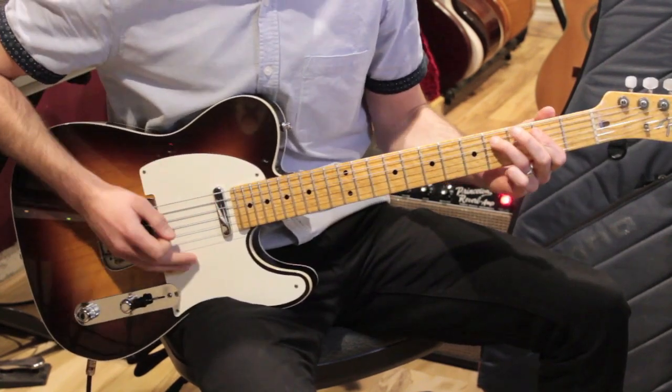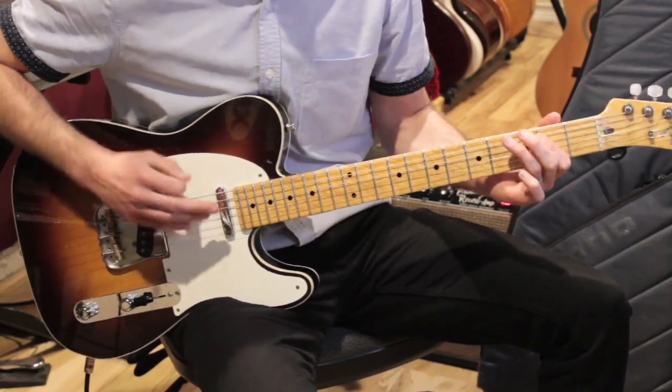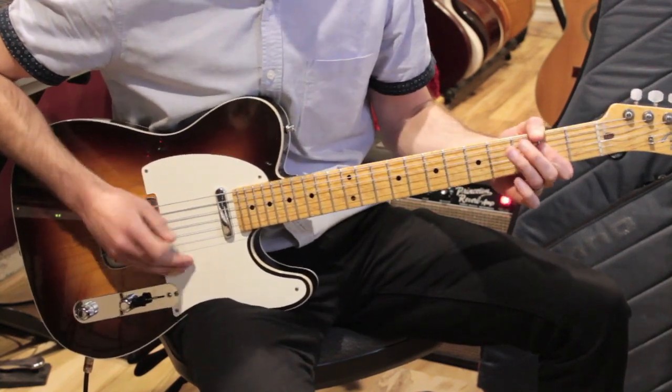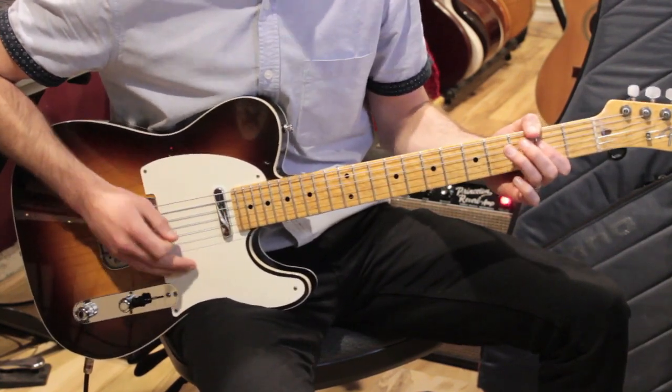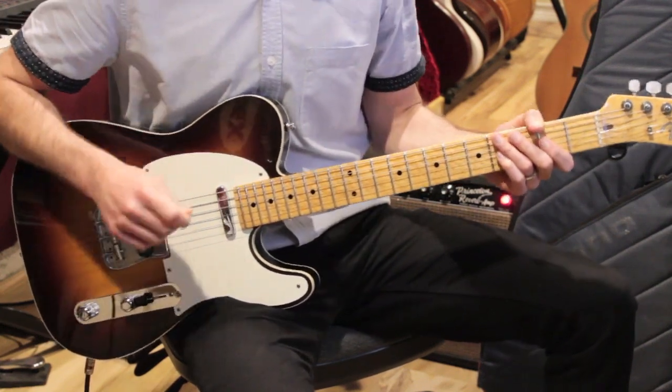So 1 and 2 and 3 and 4 and 2 and 2 and 3 and 4 and 3 and 3 and 4 and 4 and 2. Back to A for 2 bars. And that's what we're going to do for the whole song.